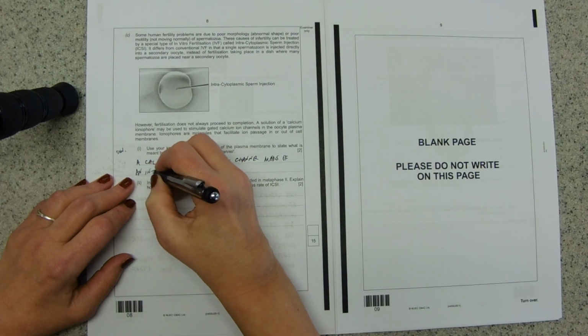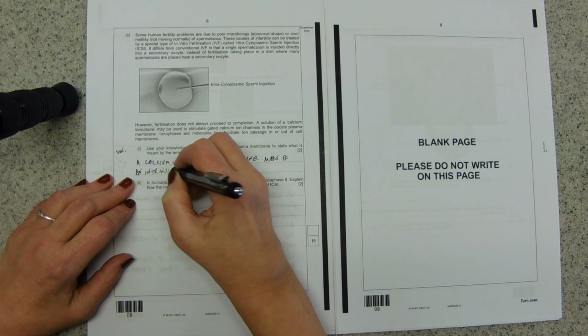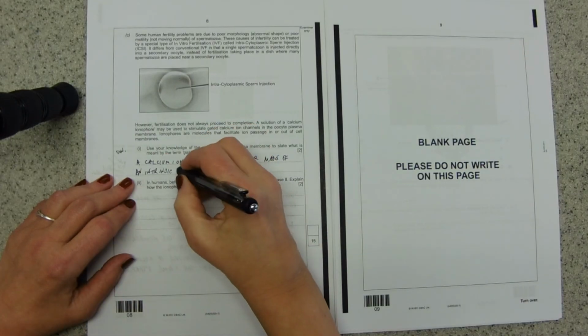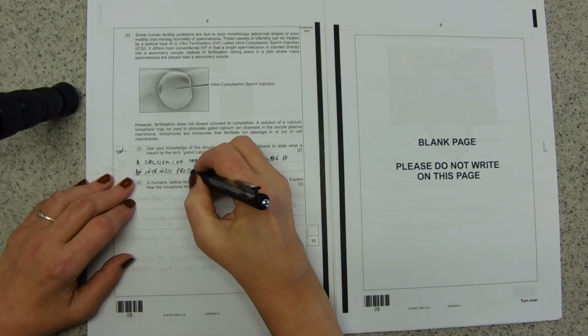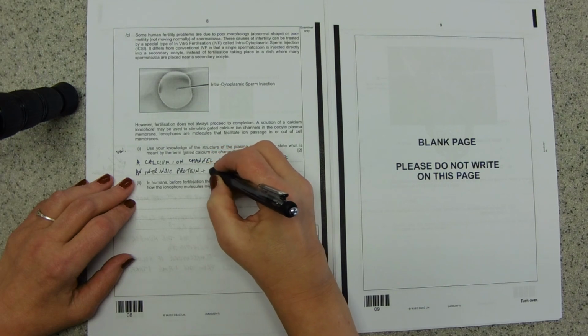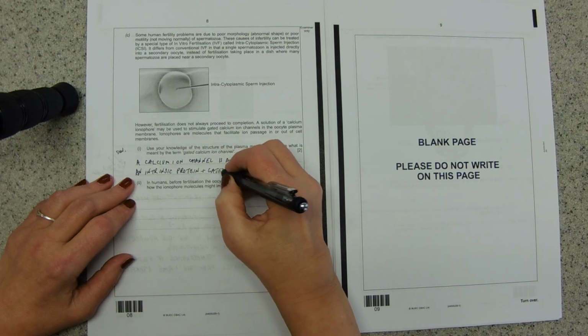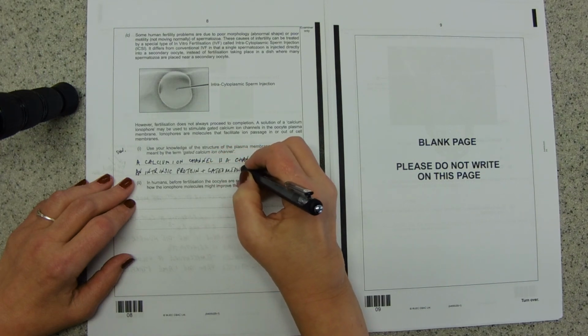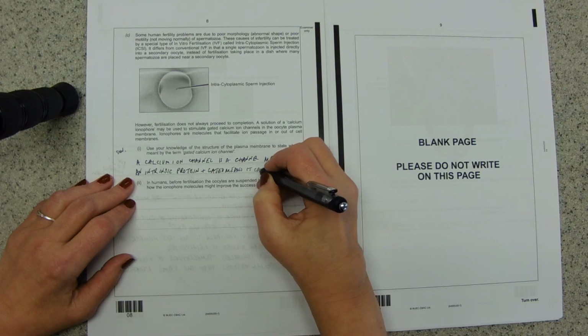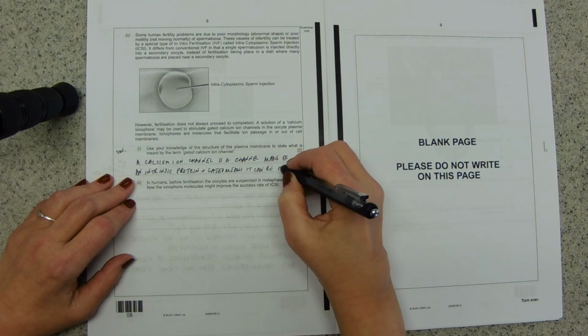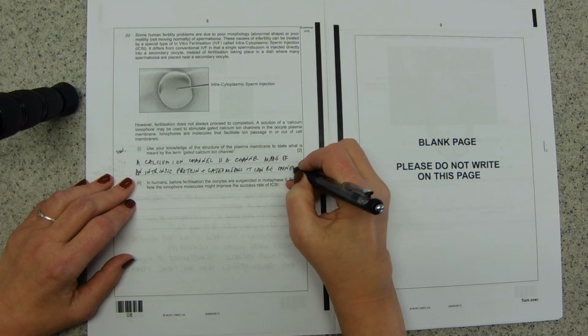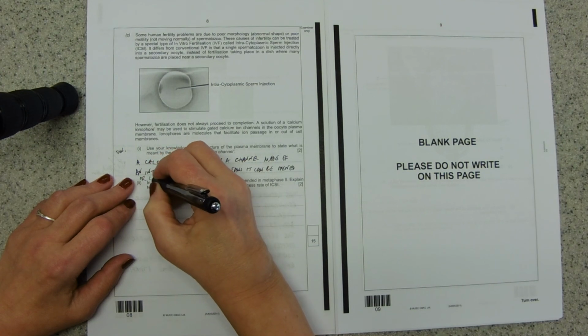It could be an intrinsic protein. Try and get as many terms as you can remember. Made of an intrinsic protein, and gated means it can be opened or closed.